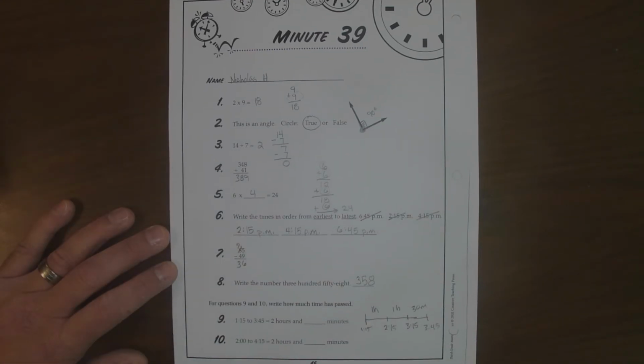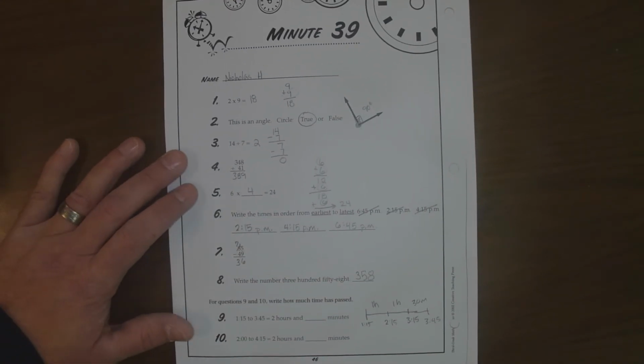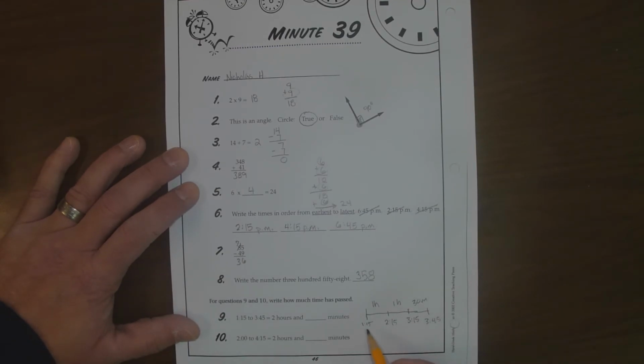I break this down into a little number line. From 1:15 to 2:15, I know that's an hour. From 2:15 to 3:15, I know that's an hour. And then from 3:15 to 3:45 is 30 minutes. So if I add 1 hour and 1 hour, I get 2 hours plus an extra 30 minutes. So 2 hours and 30 minutes.